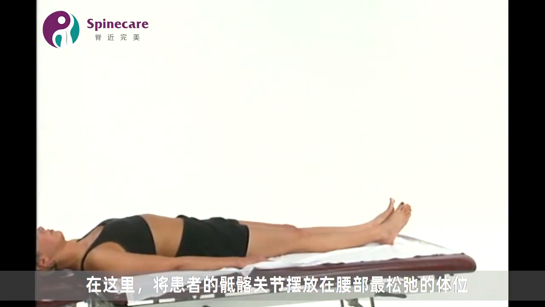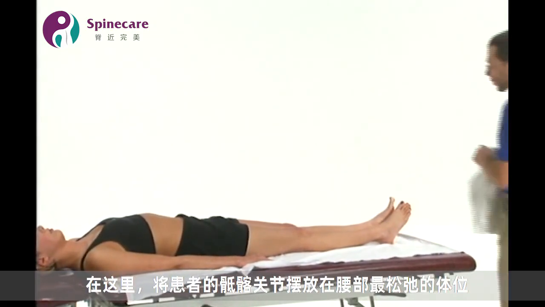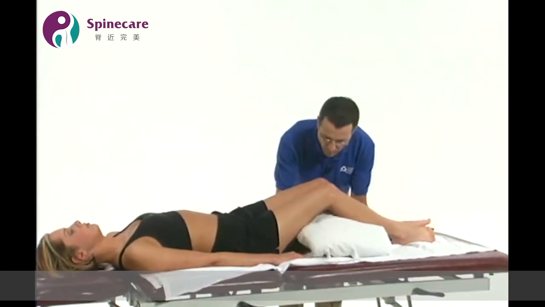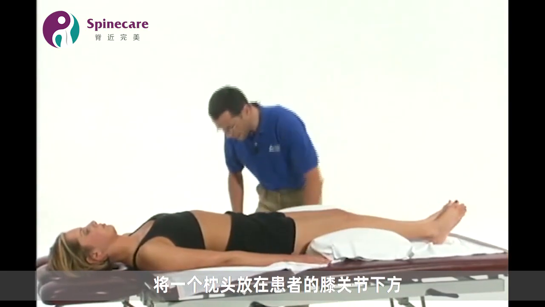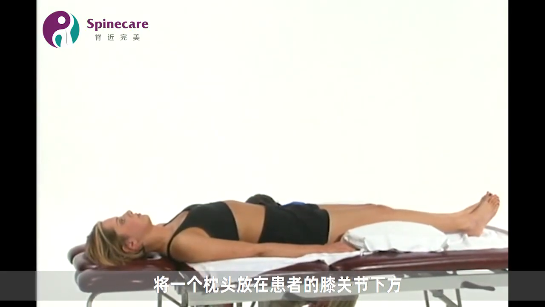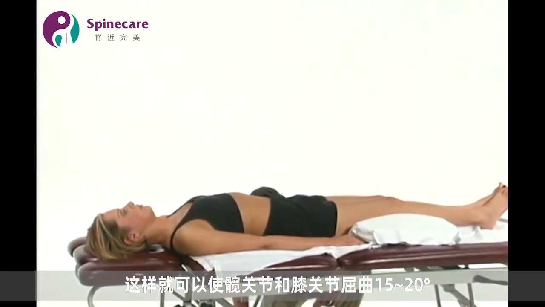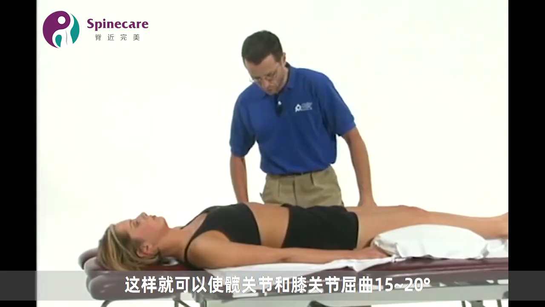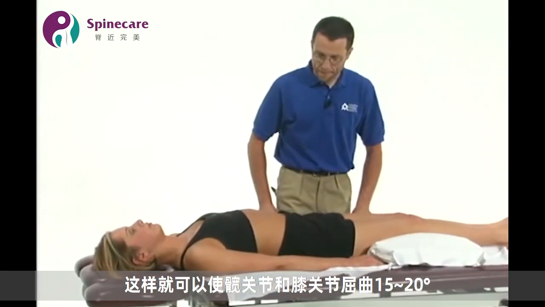So here, to position the sacroiliac joint in the maximal loose-packed position, we'll position a pillow underneath the knees of the patient, so the hips and the knees are flexed at about 15 to 20 degrees.